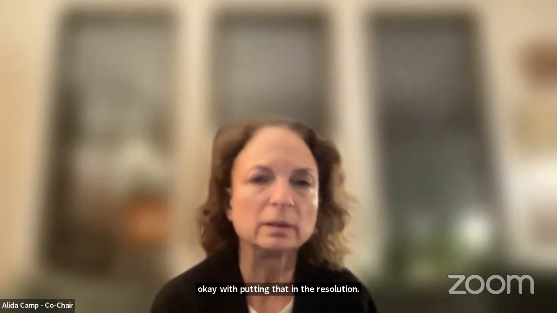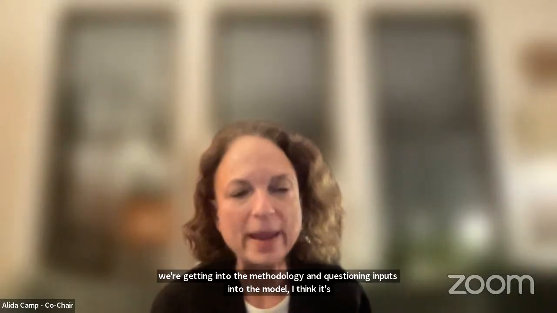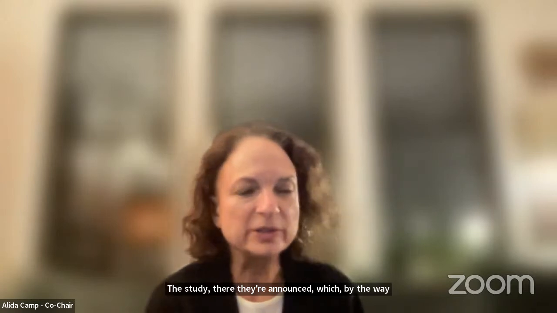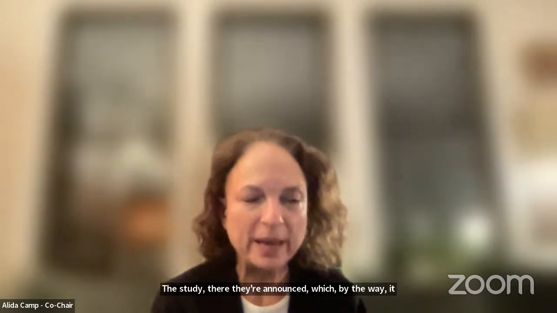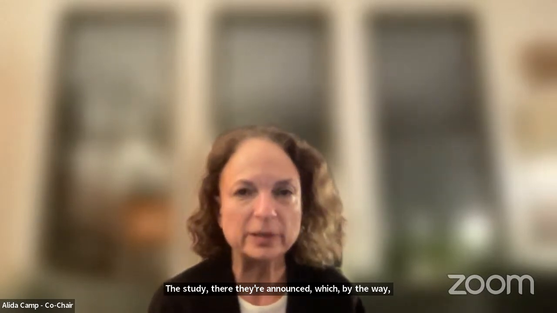But I think we're going down the wrong path if we're getting into the methodology and questioning inputs into the model. But why? The whole model is based on the way it did the study. Their analysis, which, by the way, at a university, studies are suspect when they're paid for by the entity that stands to gain from a particular result of a study.